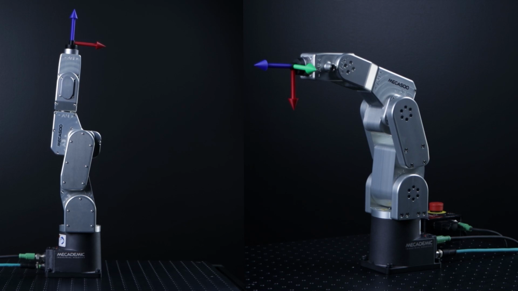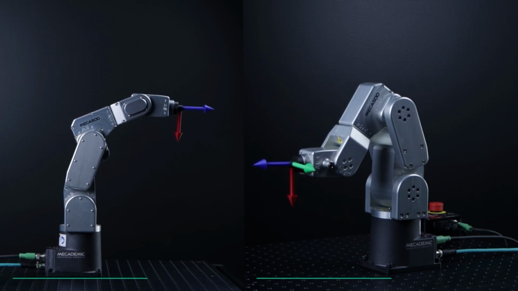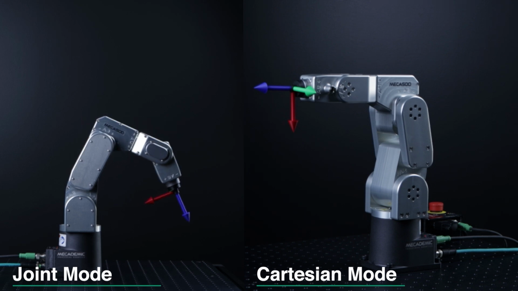In this tutorial, we will explore the differences between two fundamental ways to control a robot's movement: joint mode and Cartesian mode.